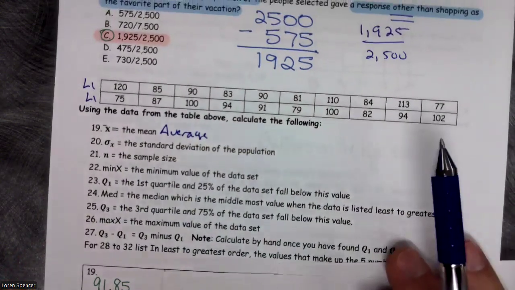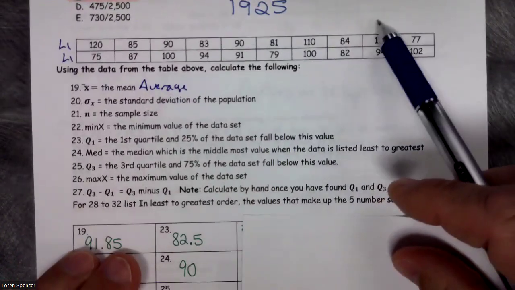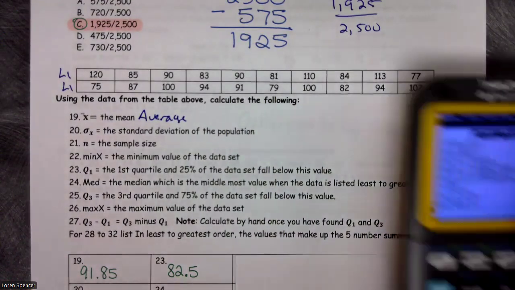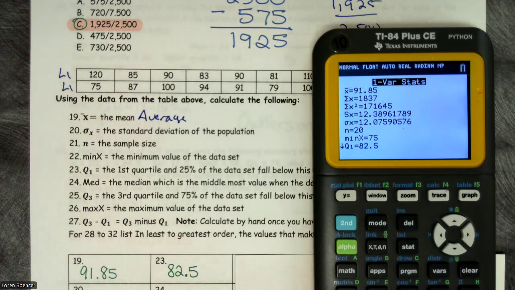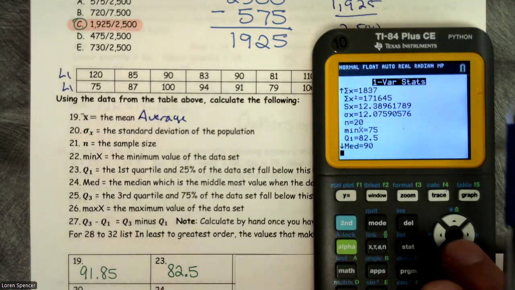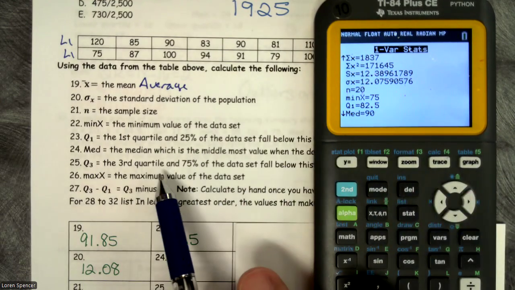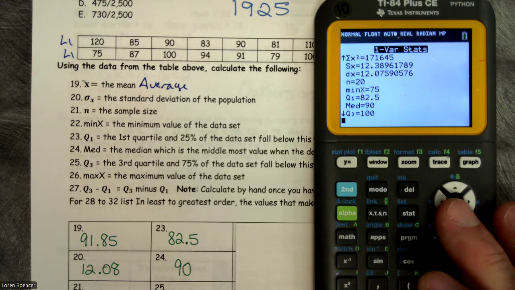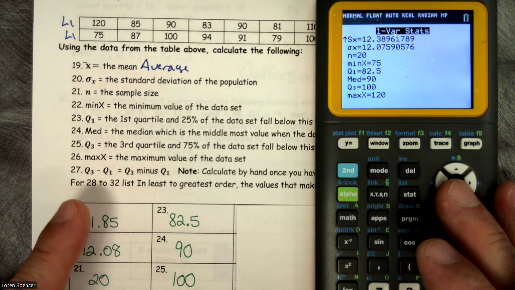Continuing on. The next thing it asks for is Q1. Q1 is 82.5. So 25% of the data is 82.5 or less. The next thing it asks for is the median. I have to push the down arrow and then my median pops up and I see that it's 90. Then Q3 is 75%, or the third quartile, which is 100. And then finally, the max value is 120.